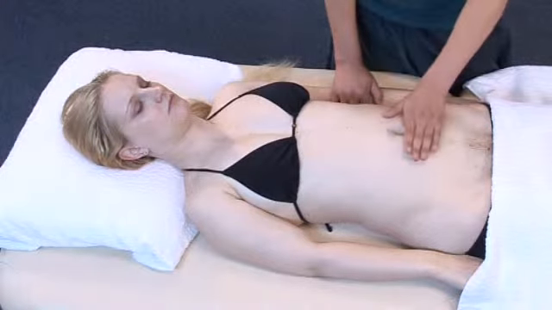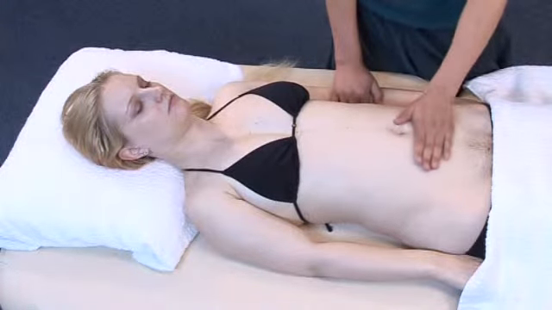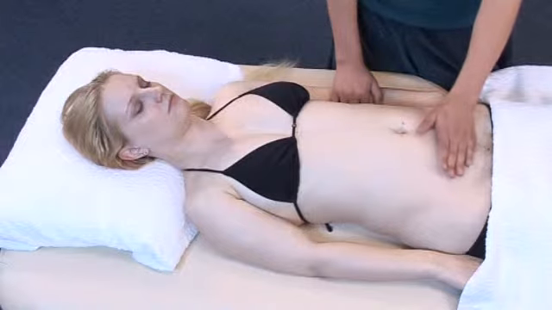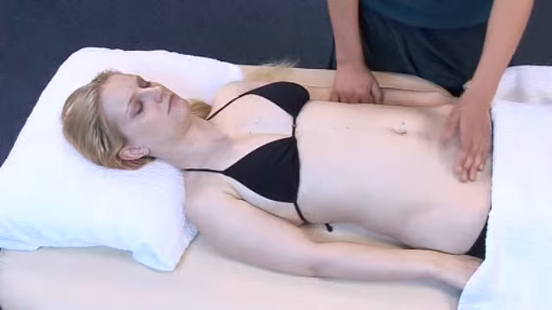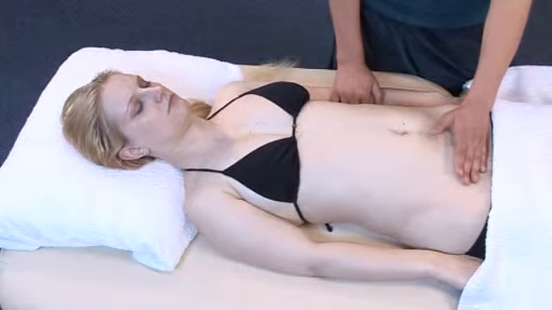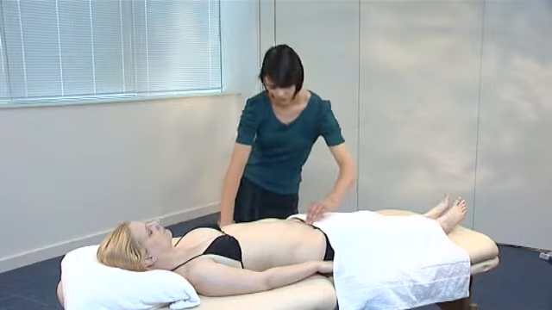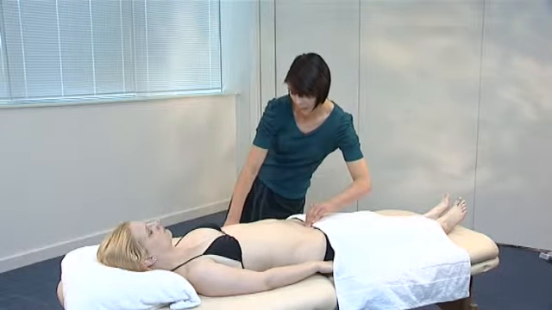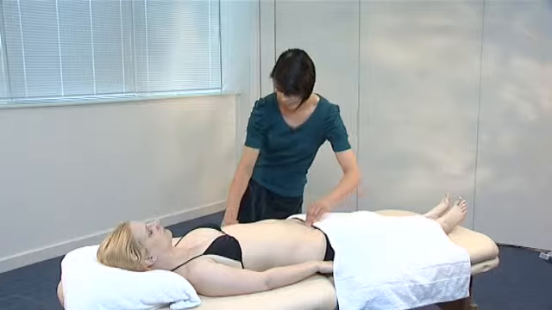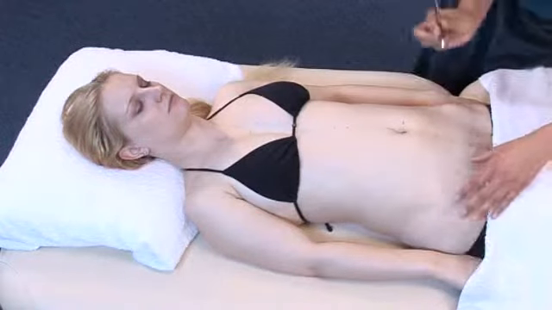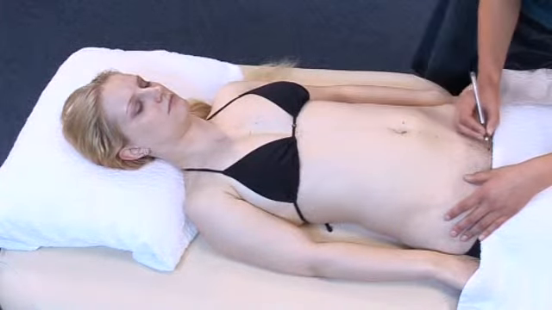Ren 2 is on the lower abdomen on the midline at the superior border of the symphysis pubis. So, going down the lower abdomen using the side of your hand until you find the pubic bone. Looking at where the midline is on the body and marking your point on.